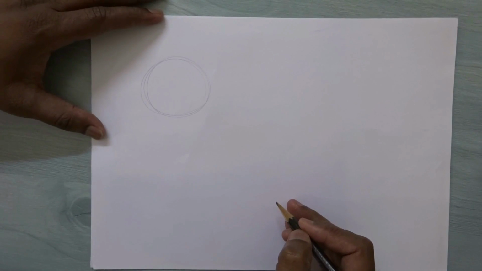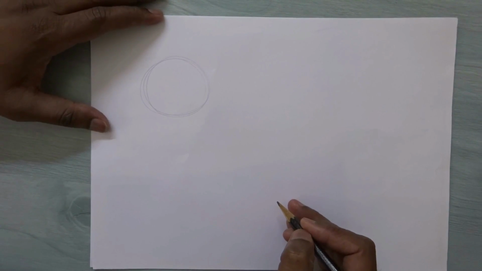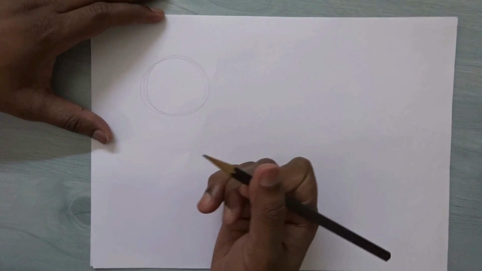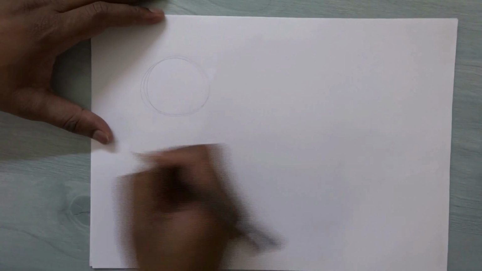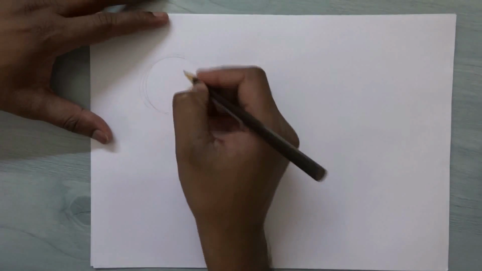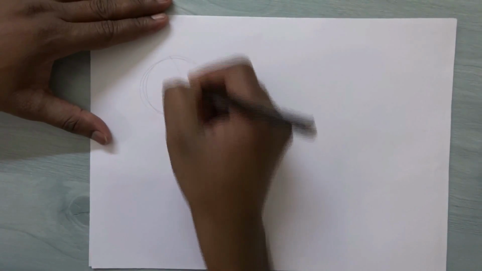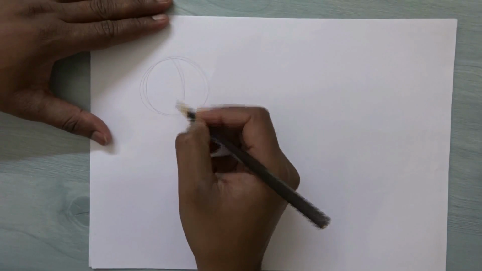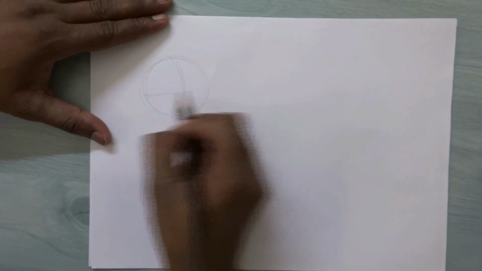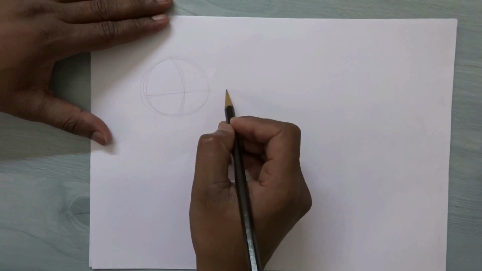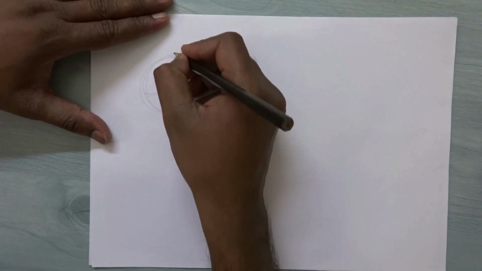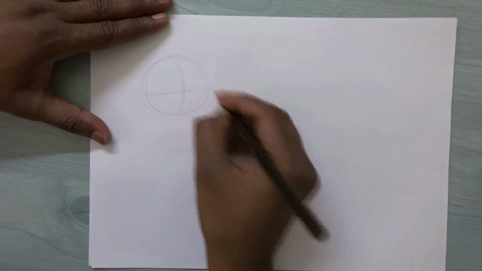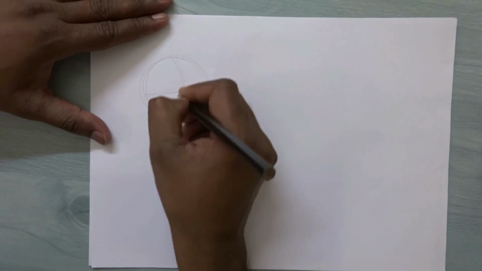As I have told you in my earlier videos, you need to practice circles every day, and it will be helpful for the character. Like you did one circle over here, and this is called the center line, and this is called the eye line. The place where the center line and the eye line intersect, there you can make one nose.